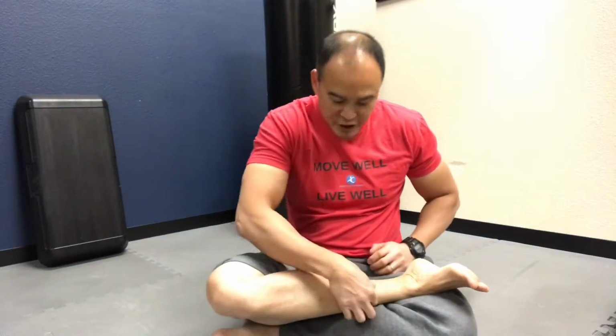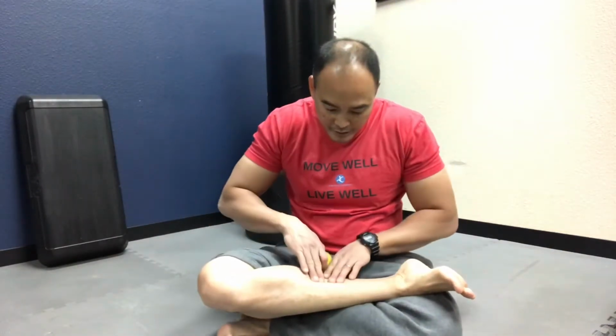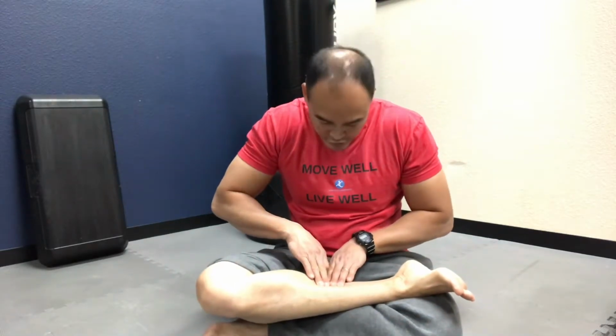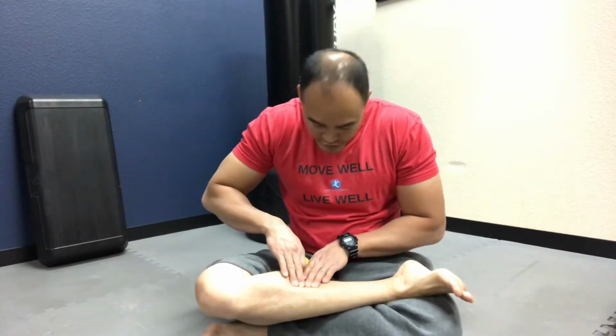And then how do you loosen up the ones over here on this side? You take this and you're going to actually have to push into here. You're going to have to actually push into the tissue itself. So, right in there. And this is my shin bone, the tibia. Just outside of the tibia right there, ooh, there are some really tender spots in there.